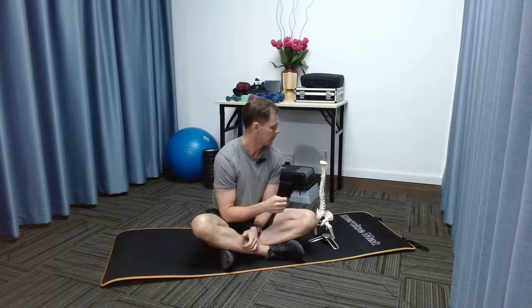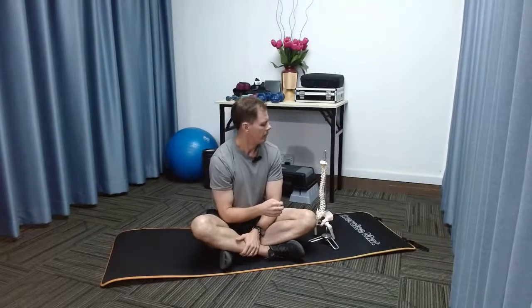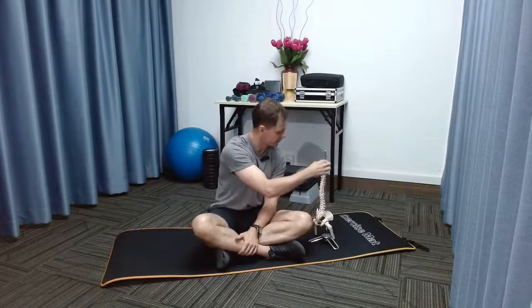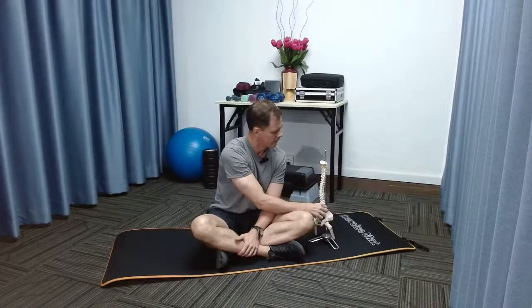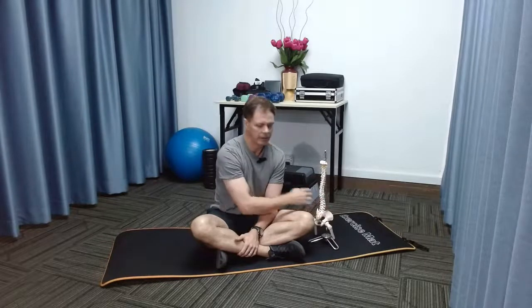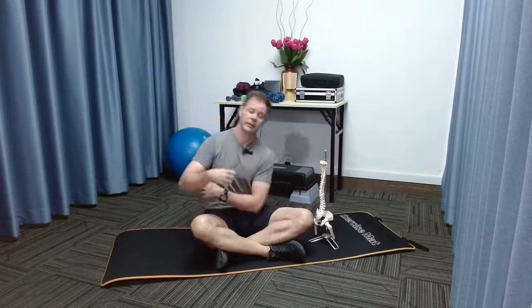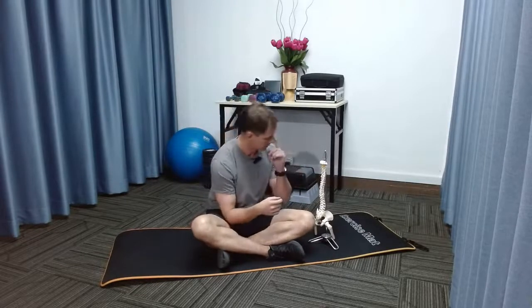Now you also have your deep layer muscles. A big one to remember is your multifidus. Now your multifidus runs alongside your spine all the way over here. It helps with extending back and flexing the spine sideways. All right. Now we'll come back to the multifidus.